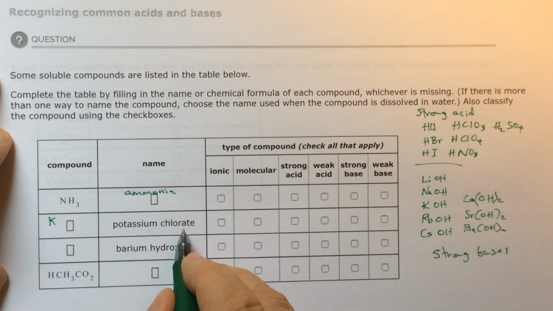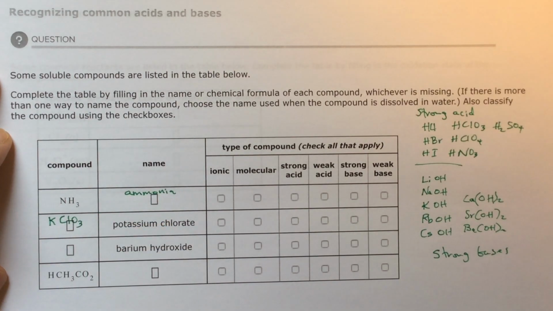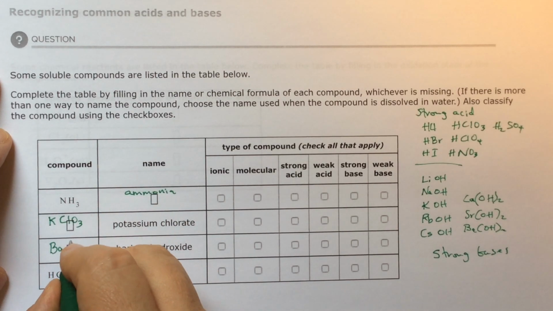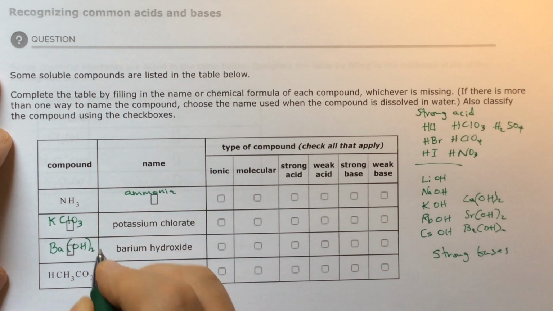Chlorate is ClO3, and it's -1. All the chlorates, chlorites, hypochlorites, and perchlorates, all of them are -1. So potassium chlorate, barium hydroxide. Barium, Ba, it's +2, and hydroxide's -1, so I'm going to need 2 of these.